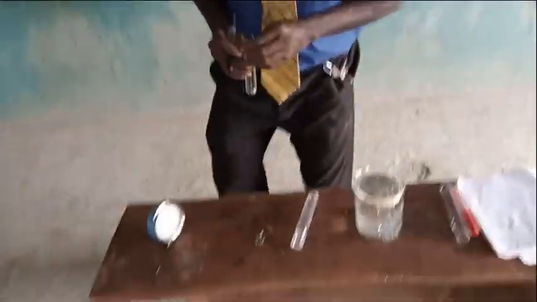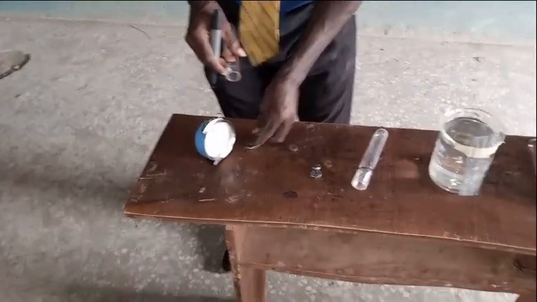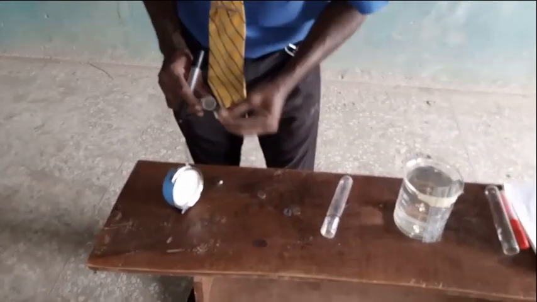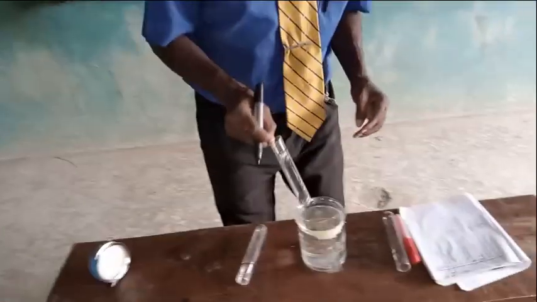The next one is 30 gram. 10 gram plus 10 gram plus 10 gram is equal to 30 gram. Drop it there.